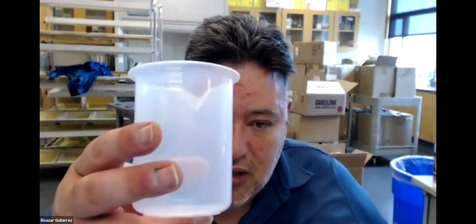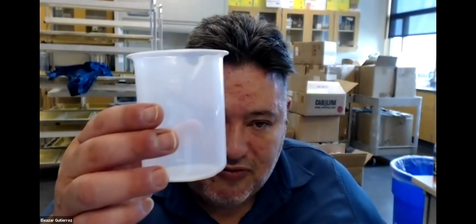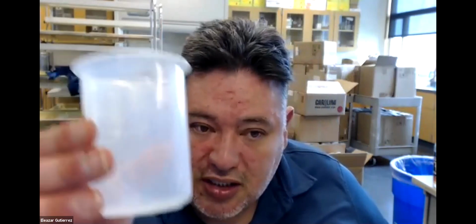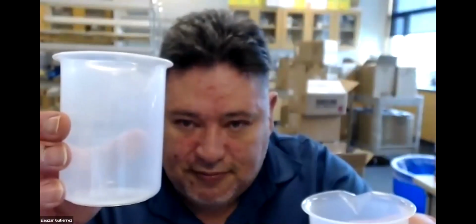And then we're going to add water to a total volume of 250. So now this beaker has 125 milliliters of 0.24% sodium bicarbonate, and this beaker has 250 milliliters of 0.12% sodium bicarbonate. Okay, so those are your two conditions, 0.24 and 0.12.